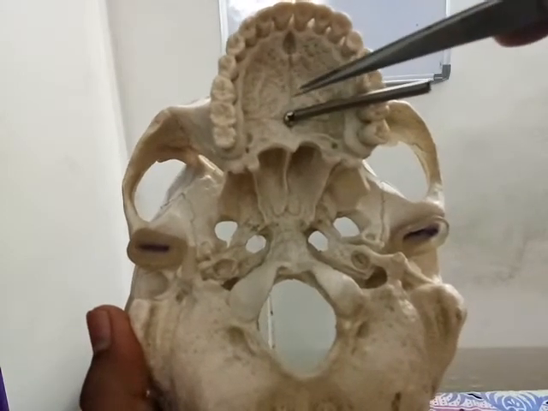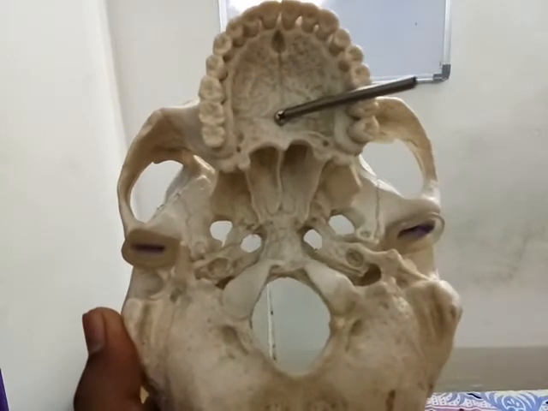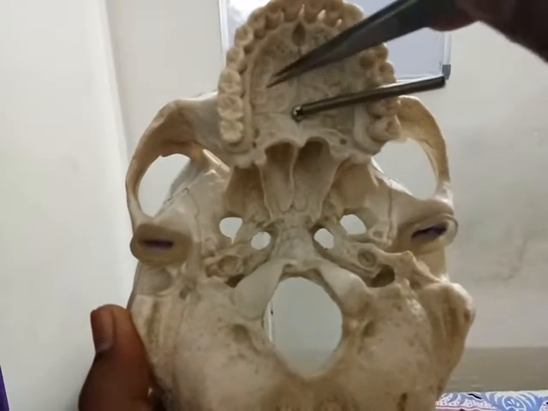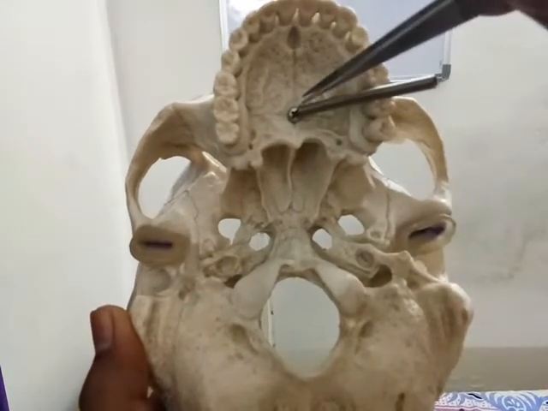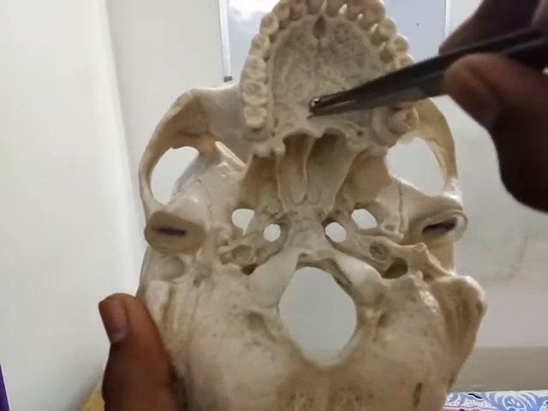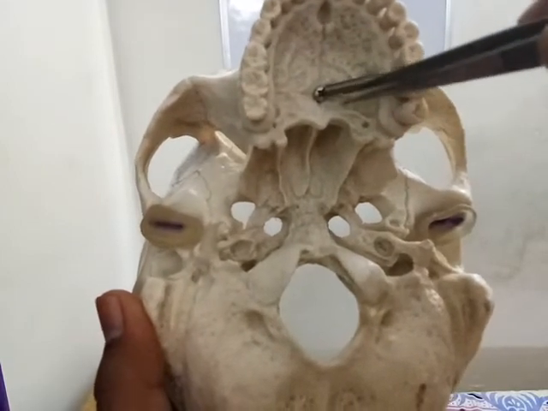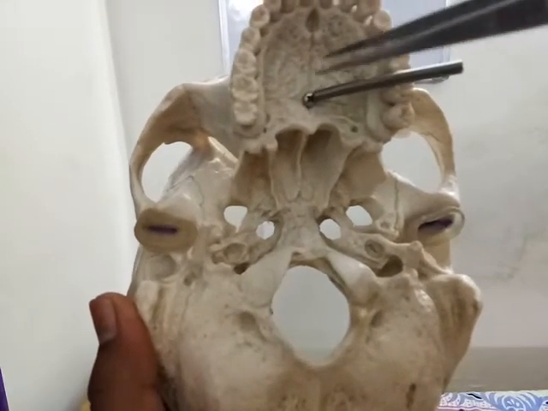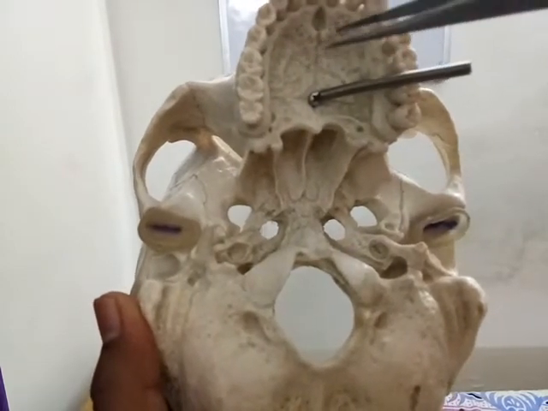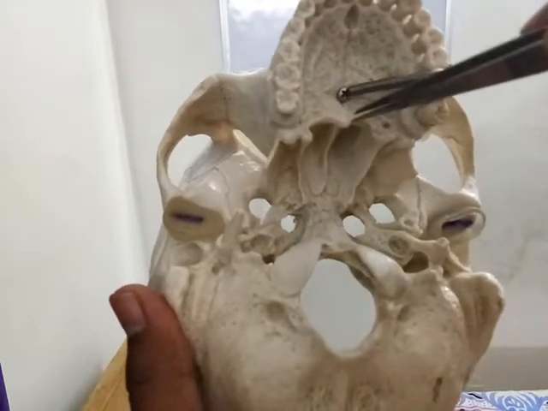Hard palate is now classified into three criteria. First, formation. Anterior two-third is formed by the palatine processes of maxilla, and posterior one-third is formed by the horizontal processes of palatine bone. Second, sutures: cruciform sutures and intermaxillary sutures. And the third criterion is dome shaped.